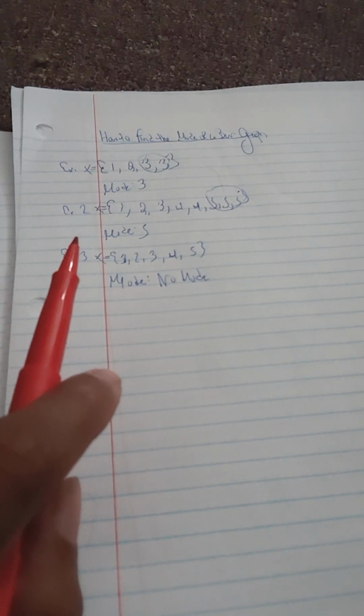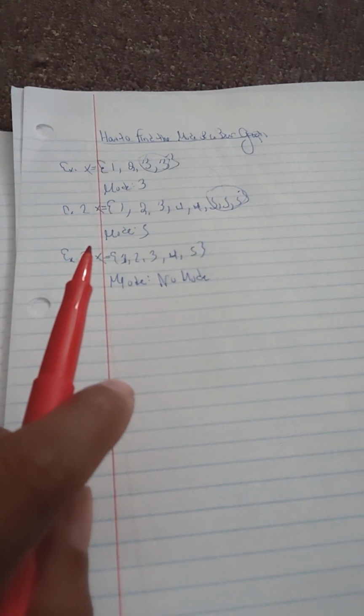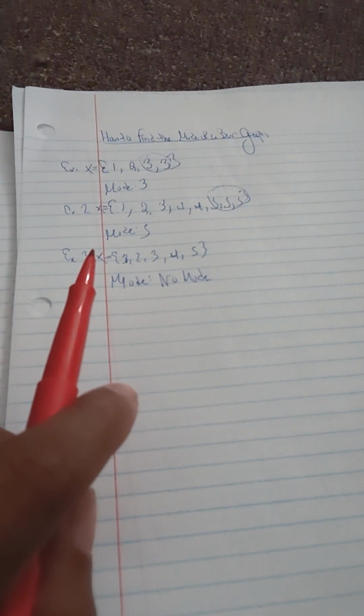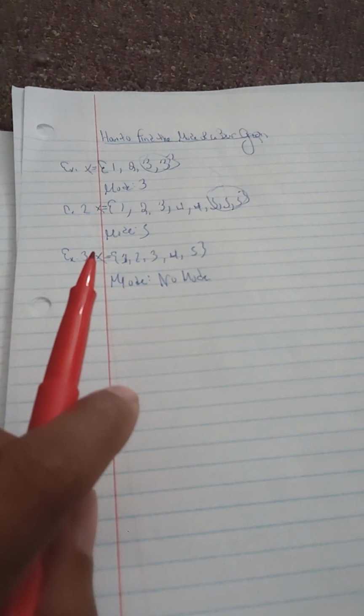The bar graph is a statistical graph that gives us information about something that we want to know. Based on the information provided in the bar graph, we can determine certain things like the mean, median, mode, range, et cetera, from the graph. So for example, let's say we did something like this.